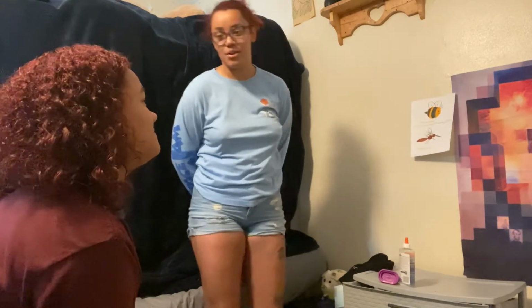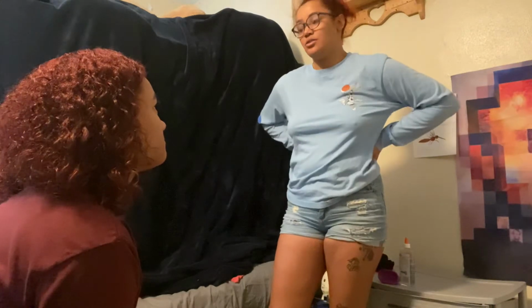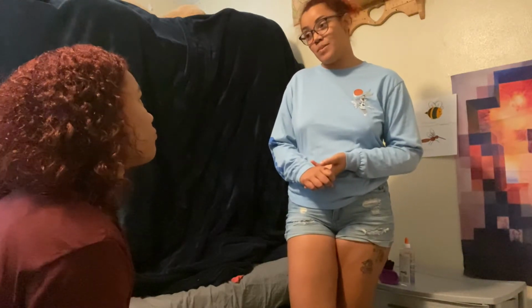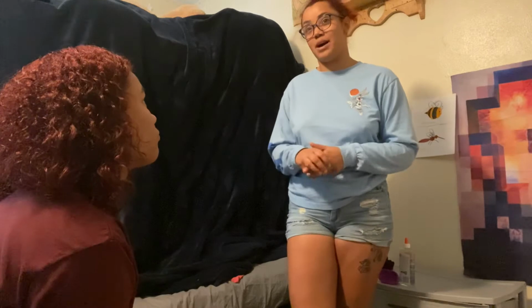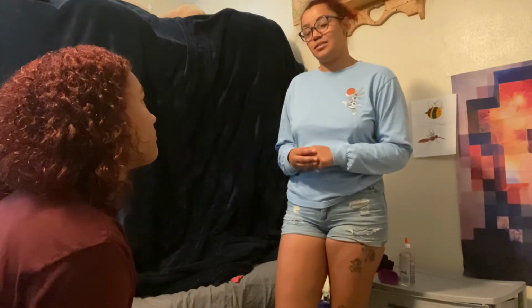So for your assignment, we're going to be doing a compare and contrast activity between the characters or settings or events in the story The Outsiders. So when we're reading through our book, we have to think about what can we use as examples of similarities and differences.